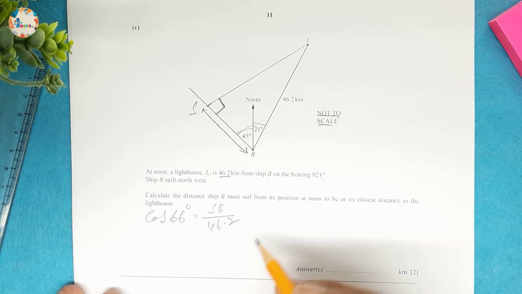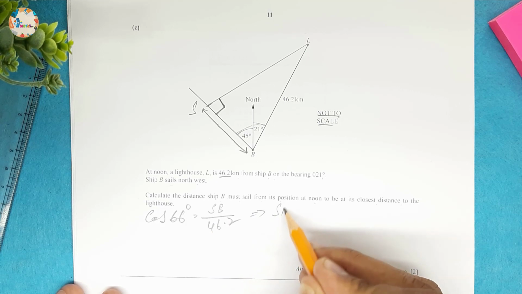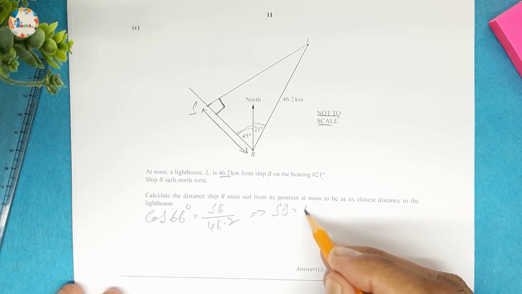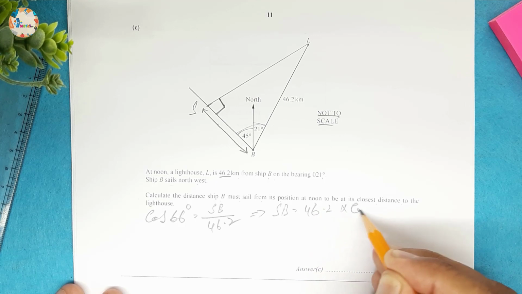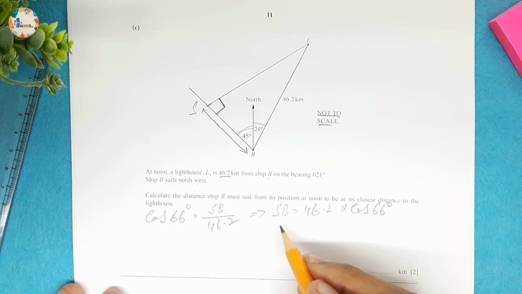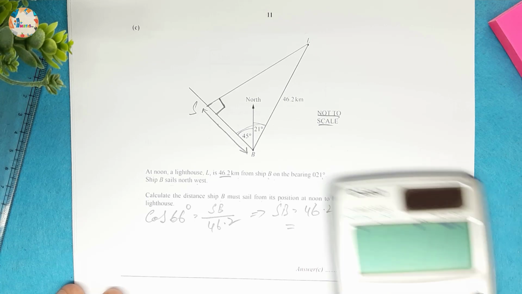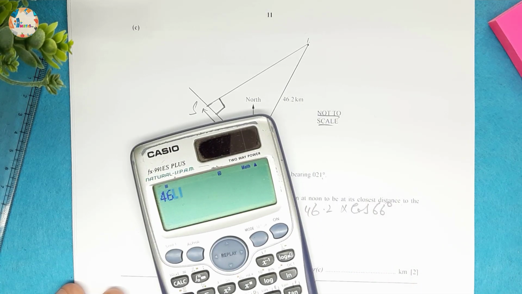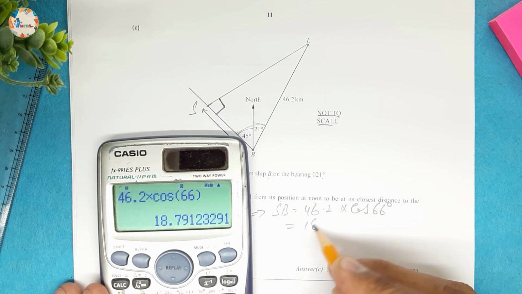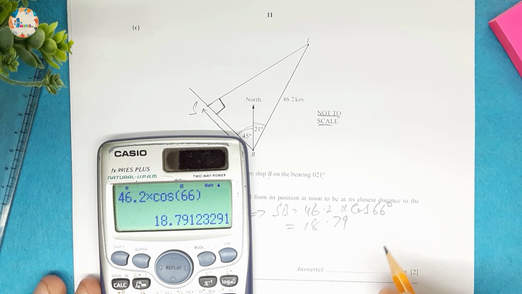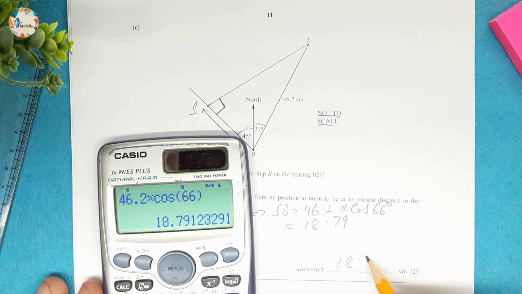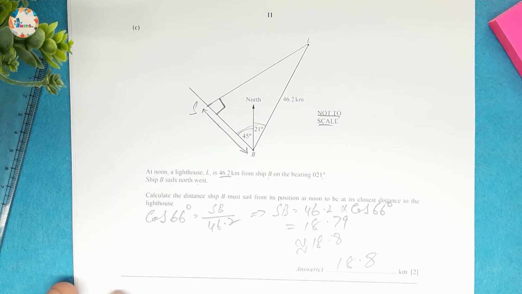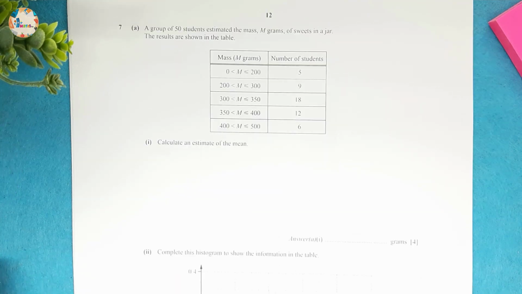46.2. So this implies SB is equal to 46.2 into cos of 66 degrees, and this will be equal to 18.79 or 18.8. We can write answer approximately equal to 18.8. This will be our answer for this part.